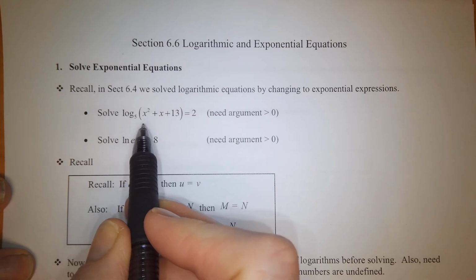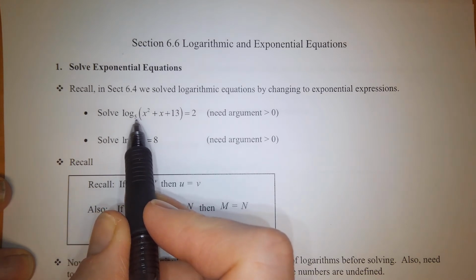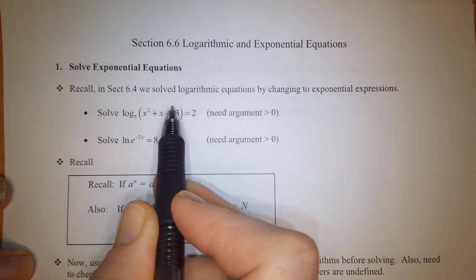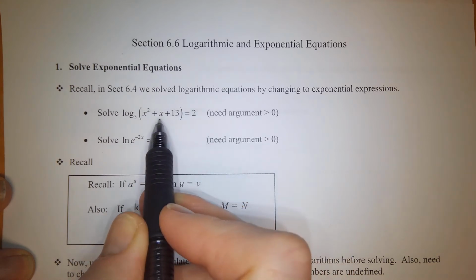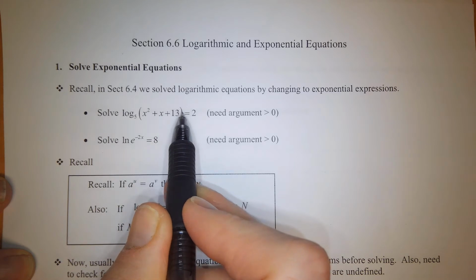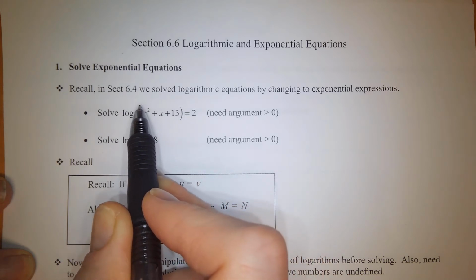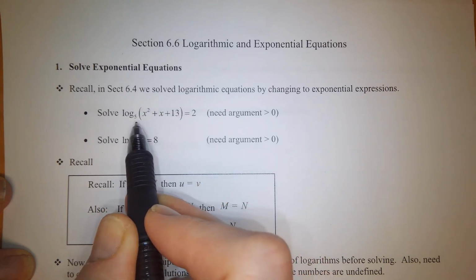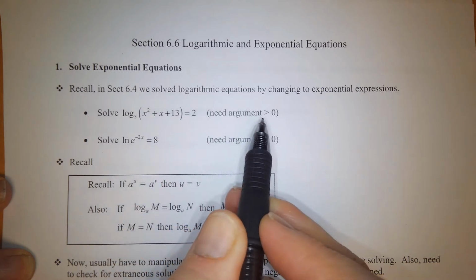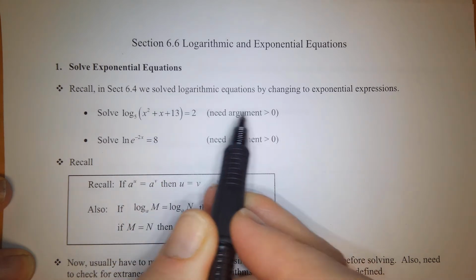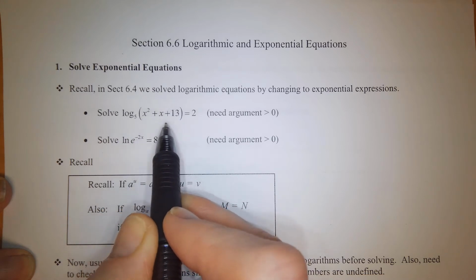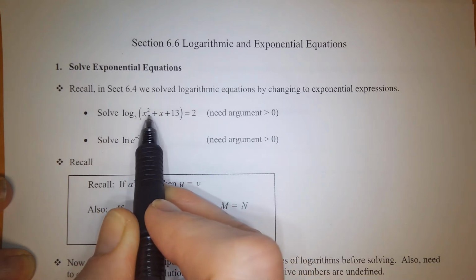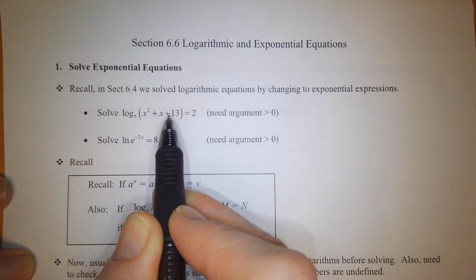Here we have a log function, log base 5 of the argument, which is inside the parentheses, equals 2. Recall, the domain of any log function says that everything inside these parentheses has to be greater than 0. You cannot have 0 inside these parentheses. You cannot have a negative inside of here. So whatever this value is, it has to be greater than 0.